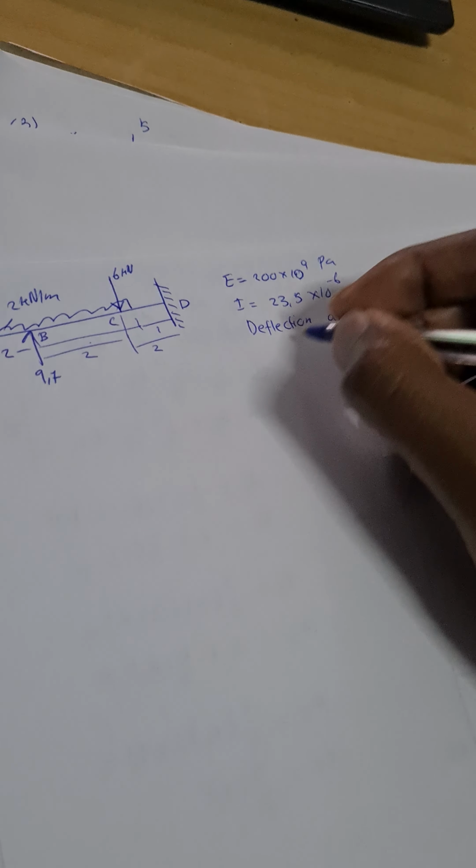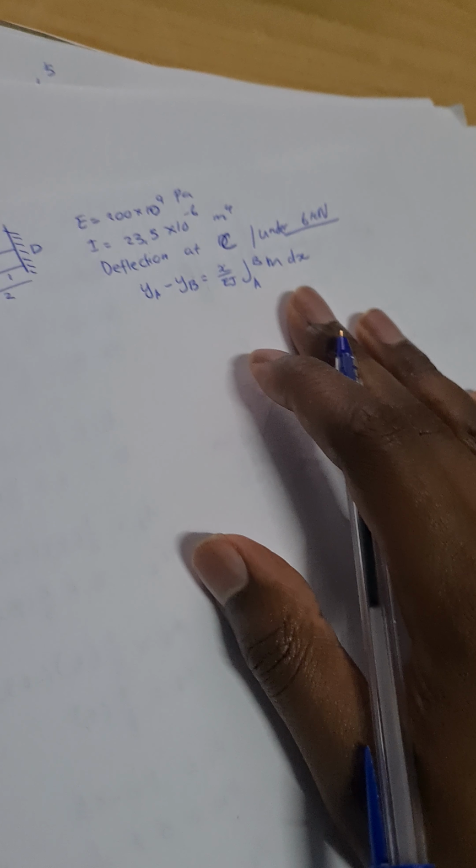So remember what is really important. Remember the formula: YA minus YB is equal to X bar over EI times the integration from A up until B of M dx. Remember this formula.